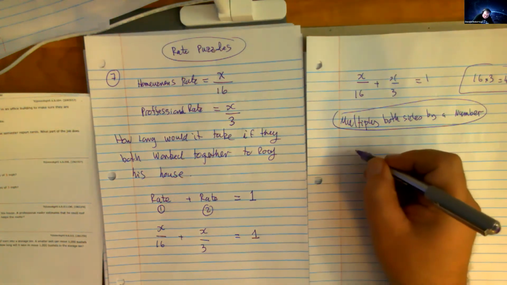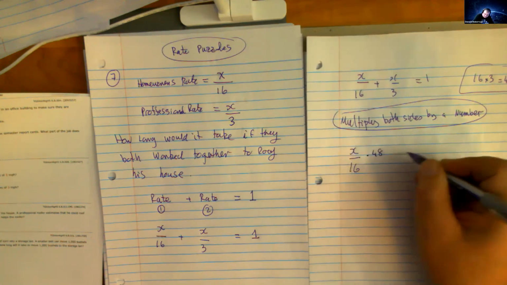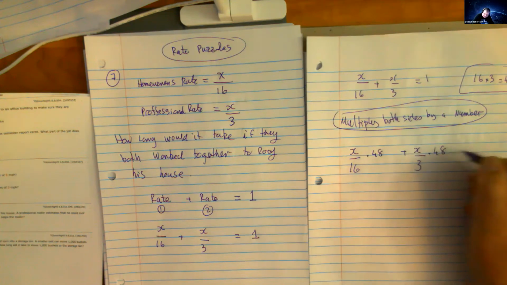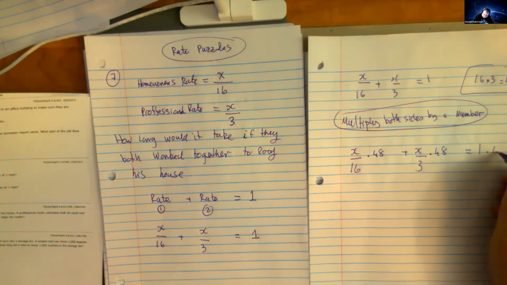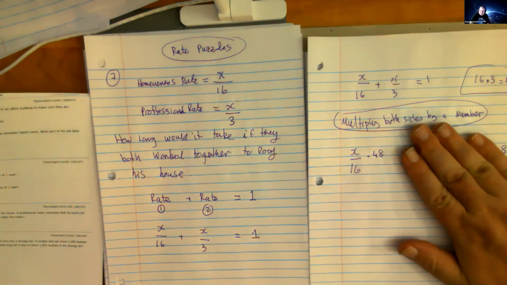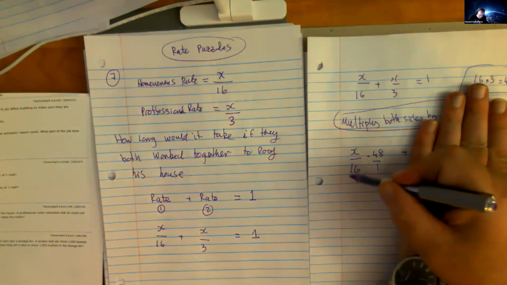So here goes. If you take X over 16 and you multiply it by 48, and then you take X over 3 and you multiply it by 48, and then you take 1 and you multiply it by 48, that is allowed, right? I'm doing the same thing to all three guys. Well, let's see what the cool thing is. Why is 48 such a good number? Would you agree that they cancel?